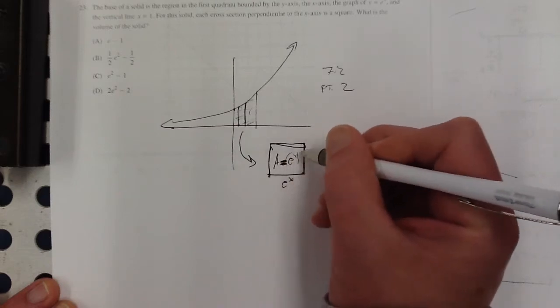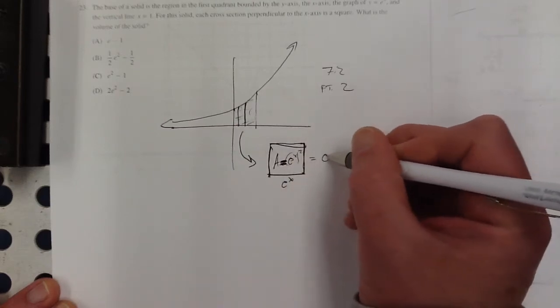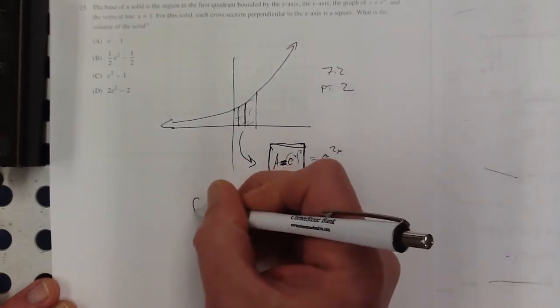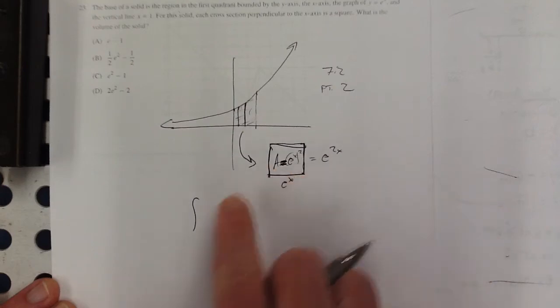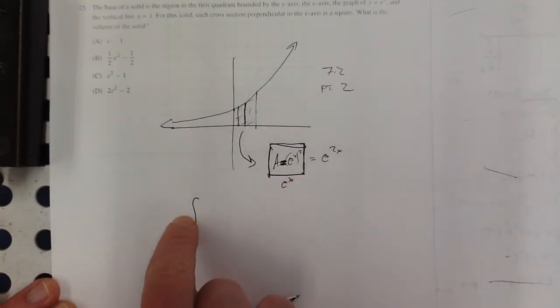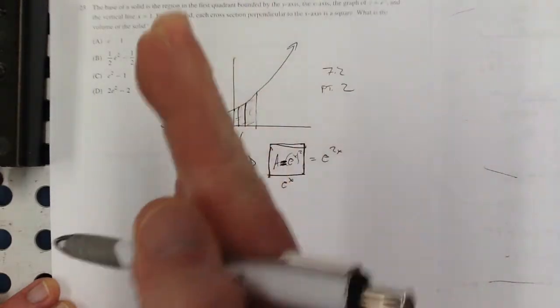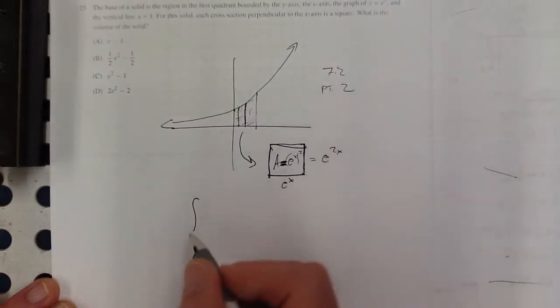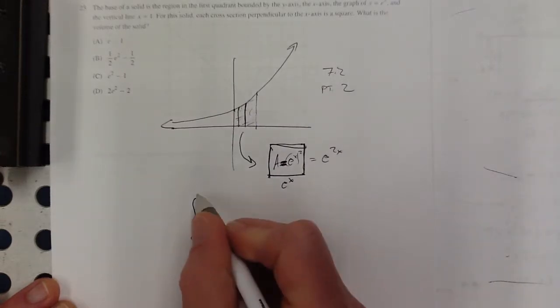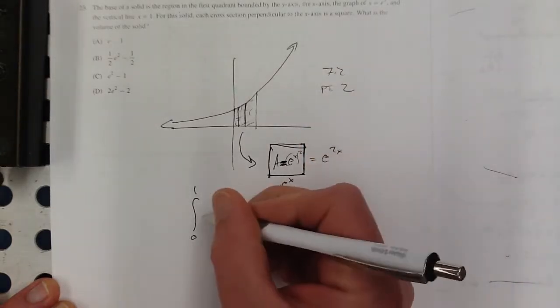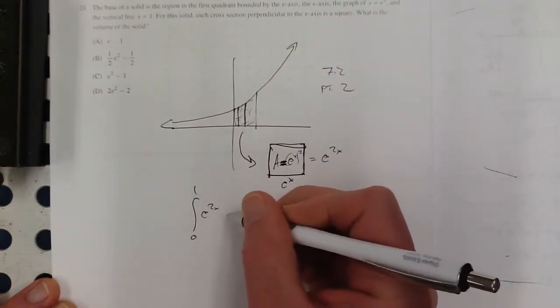e to the x squared, which is the same as e to the 2x. And I'm integrating across the area. I'm not putting a pi on the outside because it's not a rotation thing. Its cross sections are squares. They don't have that as a wrong answer, but that's a possibility there. I'm slicing from 0 to 1, and the area of each slice is e to the 2x.